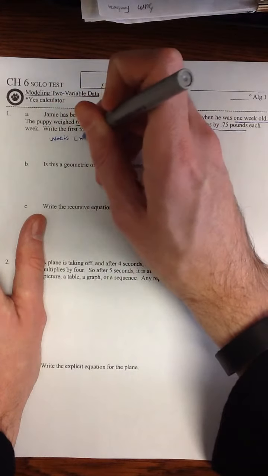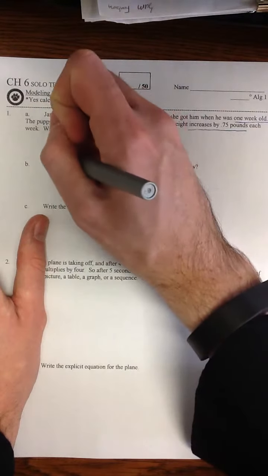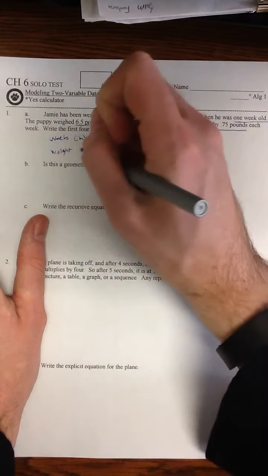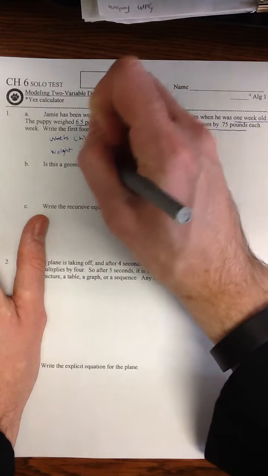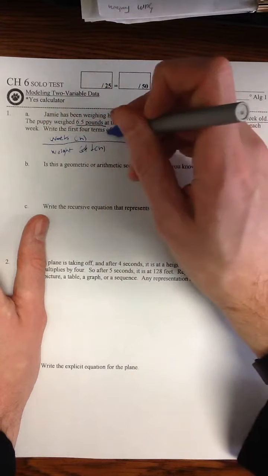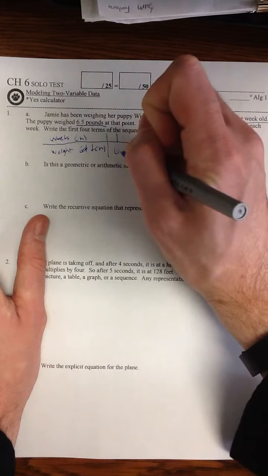We can set that to be n. And we also know that the weight, we can find out how much it weighs. That's what it's going to depend on. So this one, we can make t of n. So I can make a nice little chart. After 1 week, it's 6.5 pounds.